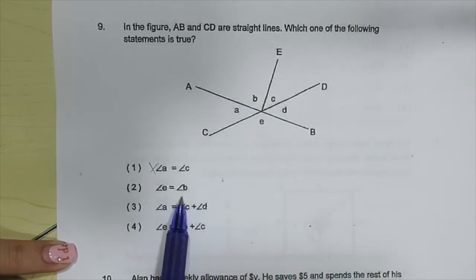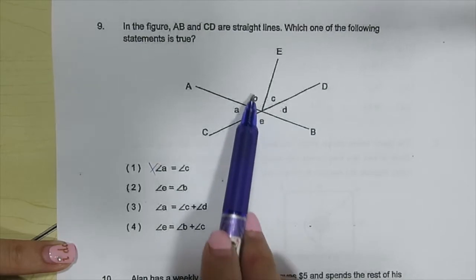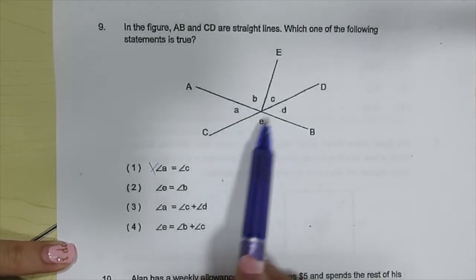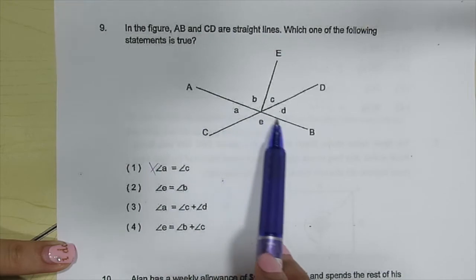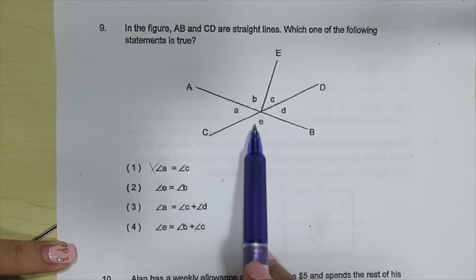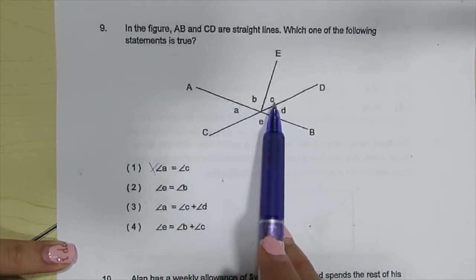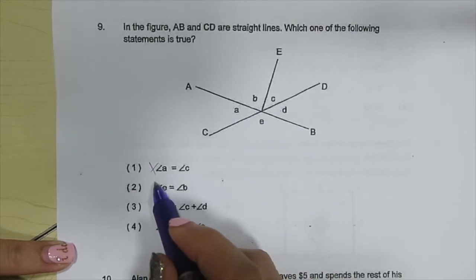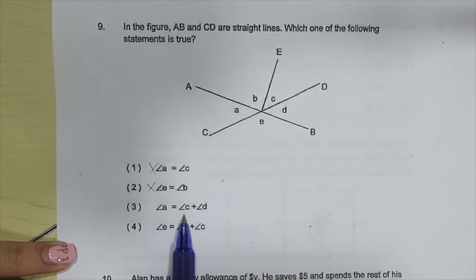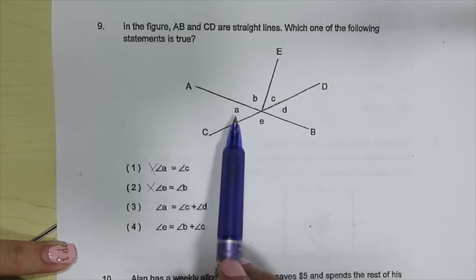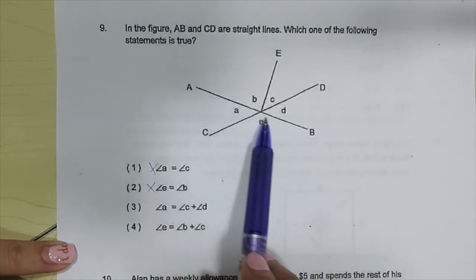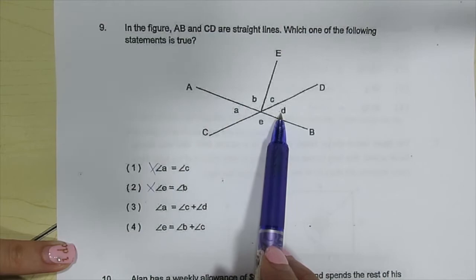Angle E equals angle B. Not true as well because, straight lines again, angle E here would be the same as angle B and C. So this is wrong. A is equal to C plus D. A is equal to D, not C plus D.